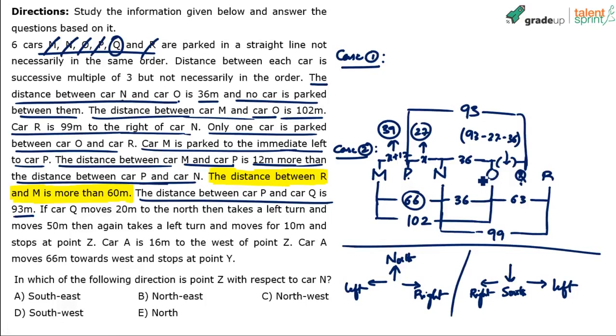Because between O and N is 36, between N and P is 27. So 36 and 27, how much is that? It's 63. So from 93 you subtract 63 and you get 30. So between O and Q is 30. And if O and Q is 30, Q and R will be 33.